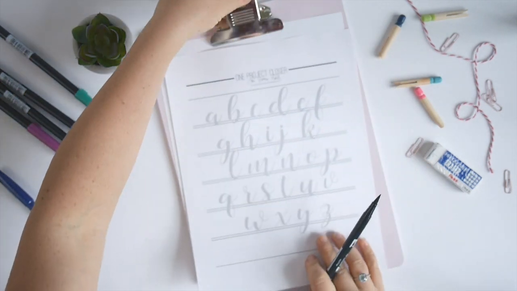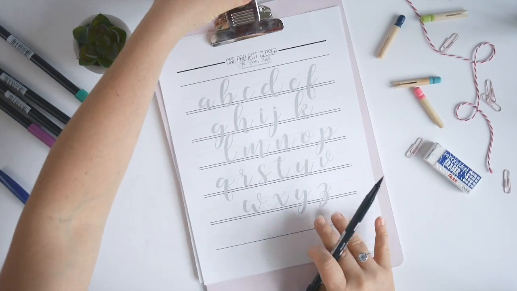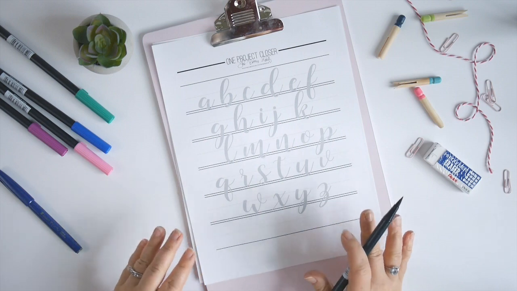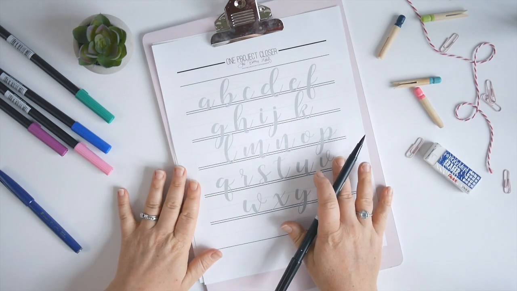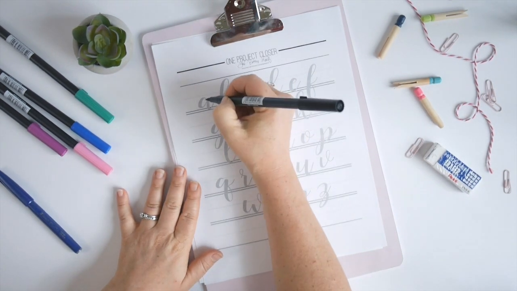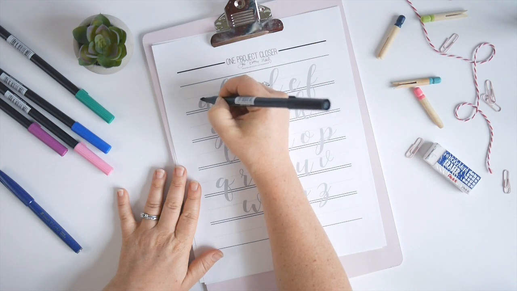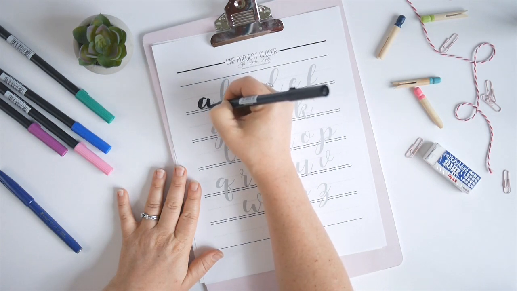Now's a great time to print out your practice sheets. And here's what I love about practice sheets. You don't need to think about where you're going with the letters. You just start tracing. And anywhere it's thin, you go thin.